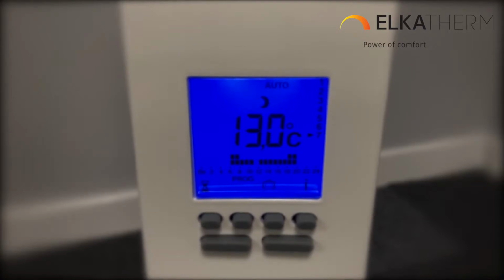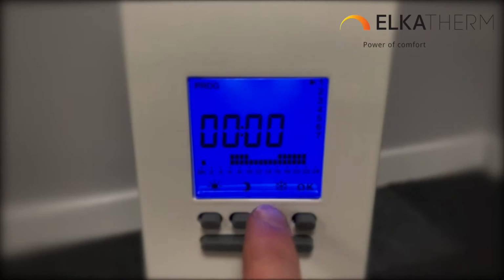To begin programming, press this small button with PROG above it. Once you have done that, you will be brought to this screen. Now I will explain some of the controls. So this button is your comfort mode. This is your eco mode. And finally, this third button is your frost mode.